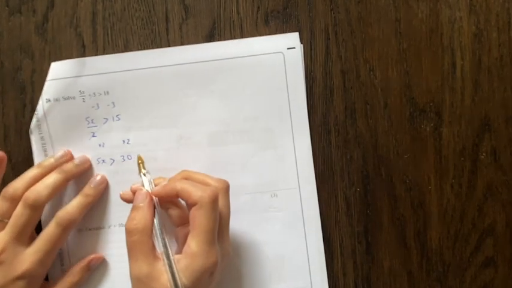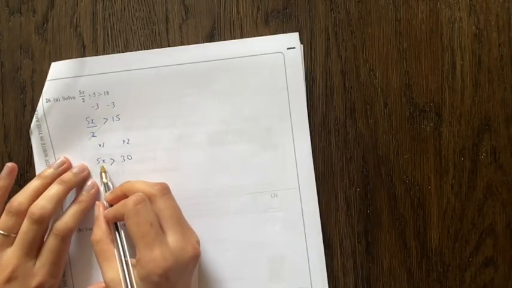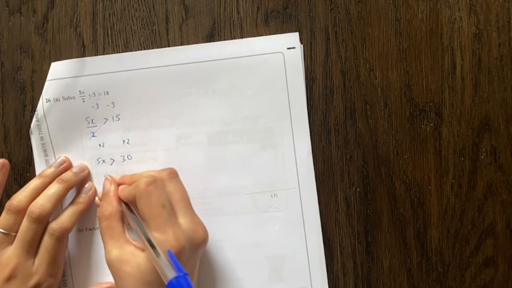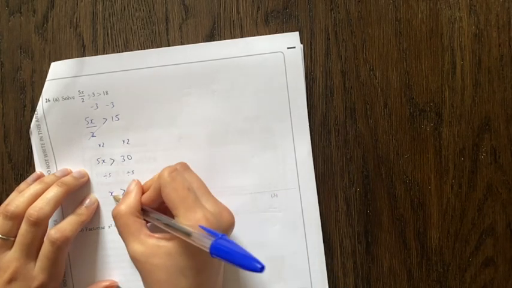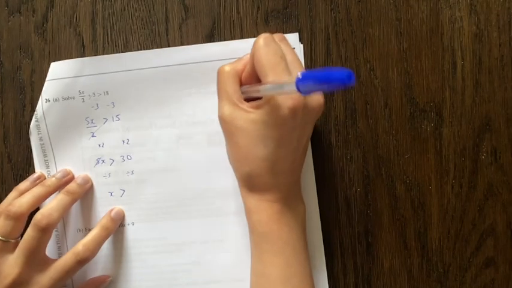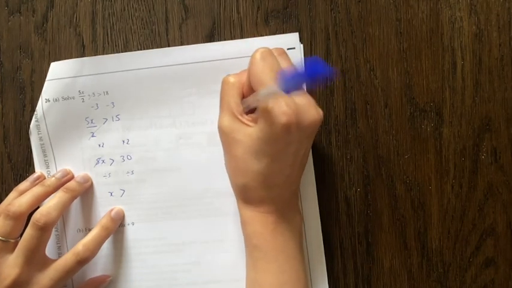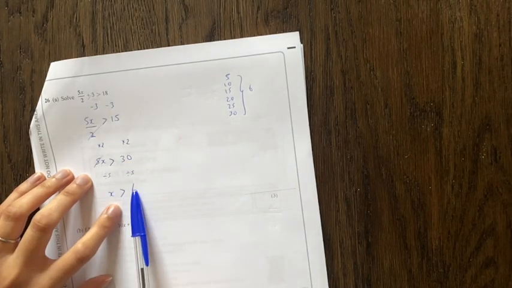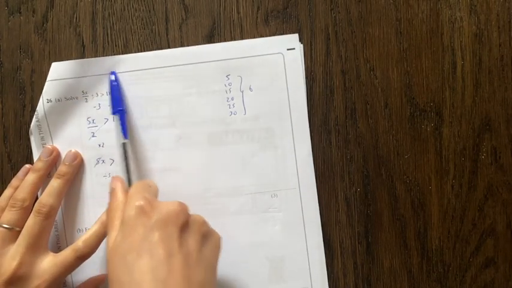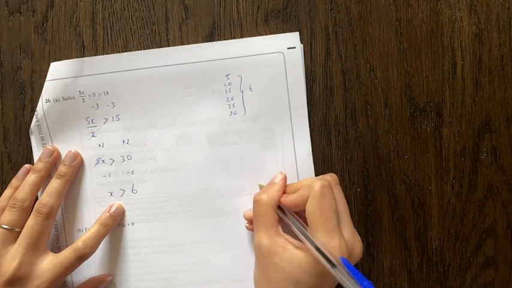And then last step, we're nearly there. What's happening to the x? It's being multiplied by 5, so I'm going to do the opposite. I'm going to divide by 5 on both sides. So I get x on its own, because dividing by 5 cancels that 5 out. And 30 divided by 5, well, let's just do 5, 10, 15, 20, 25, 30. It's 6. So x needs to be greater than 6 for this whole inequality to work.